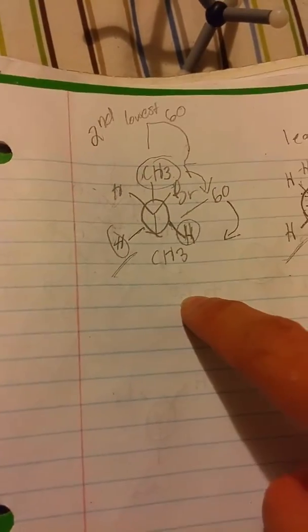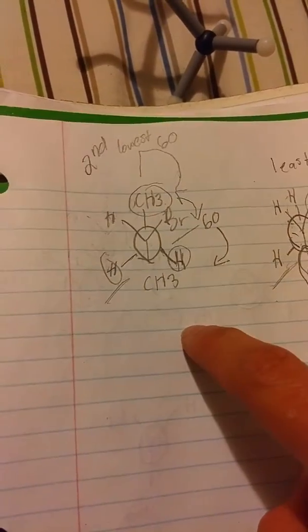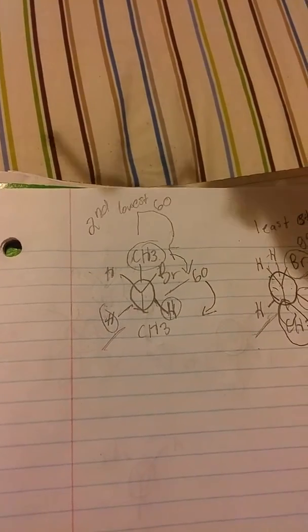Now I'm going to take this first one right here, and let's just see it first in Newman projection, so I make sure I got this correctly. I have the CH3 down here. There was a gauche interaction on the top, so I'll just rotate this really quickly.